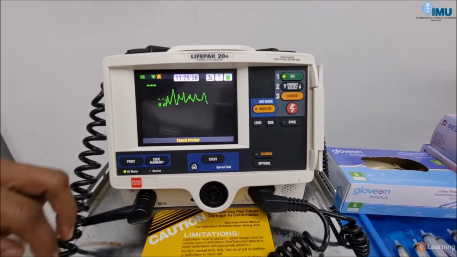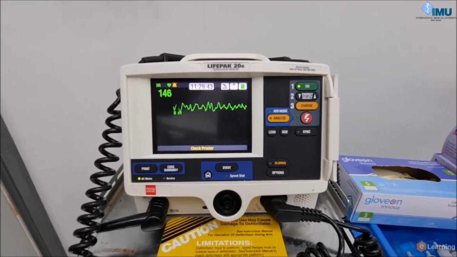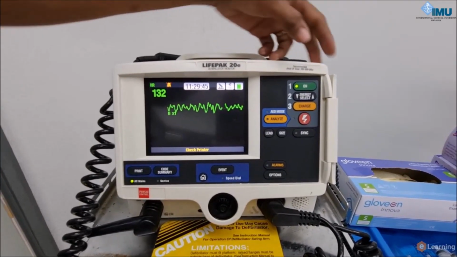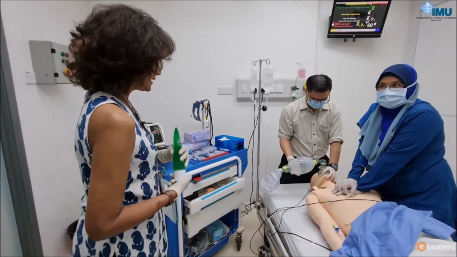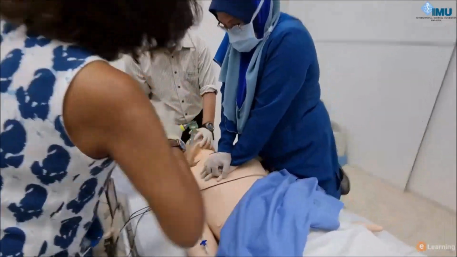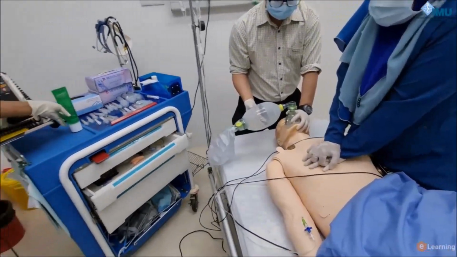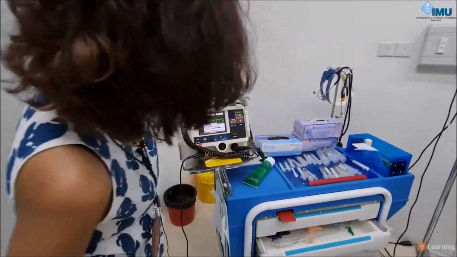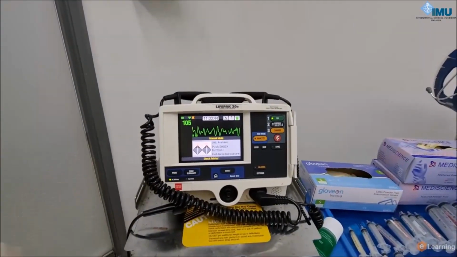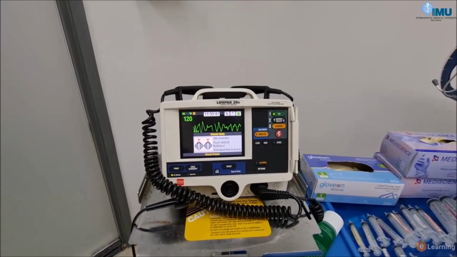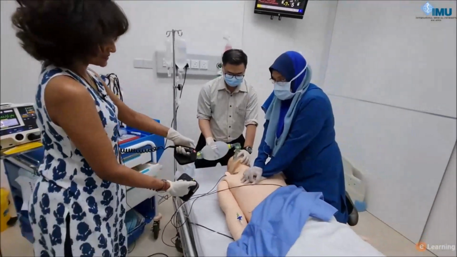Now I see this is a chaotic rhythm. This is a VF. So what I'm going to do is I'm going to select my energy. It's already 200 joules. I've selected the energy. Now I'm applying gel. So gel applied. I'm going to now charge the system. We're already charged. The system tells me that it's ready to discharge. So I'm going to pick up the paddles. As you can see, I can discharge on the system.